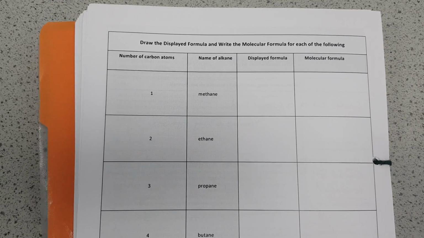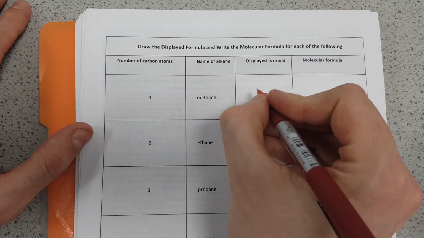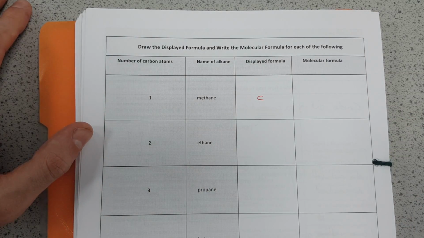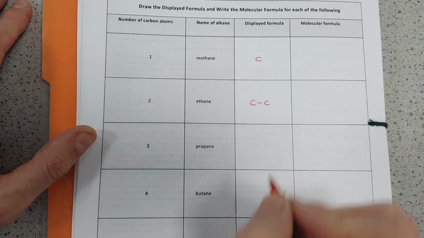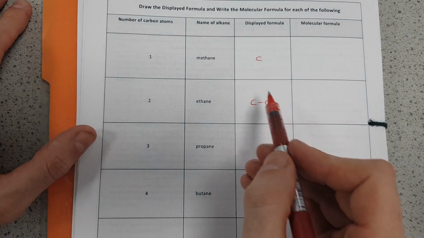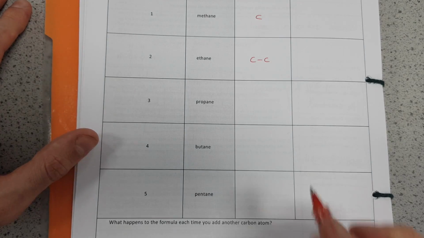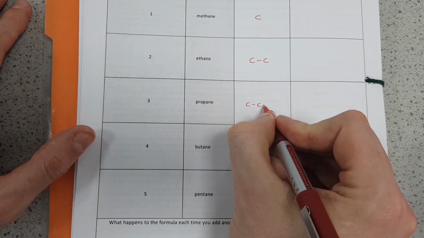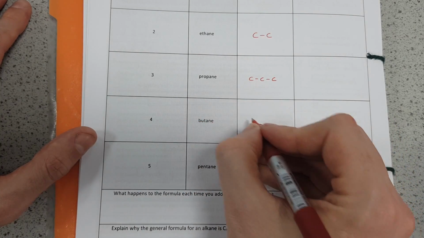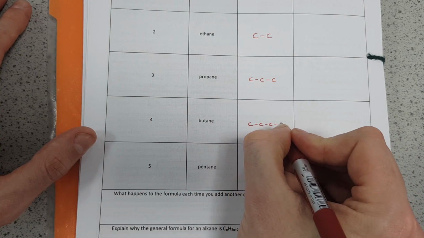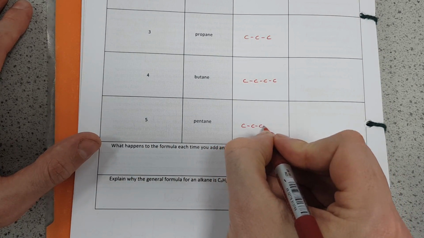So we'll start with the displayed formula. Methane has 1 carbon, so we're going to put 1 carbon in the middle there. Ethane has 2 carbons, so we're going to put 2 carbons in the middle with a single bond. And we know it's a single bond because it's an alkane, and alkanes do not contain double bonds. Propane has 3 carbons, so 1, 2, 3, all single bonds because it's an alkane. And butane, again, it's going to have 4 carbons, 1, 2, 3, 4. And pentane has 5 carbons, 1, 2, 3, 4, 5.